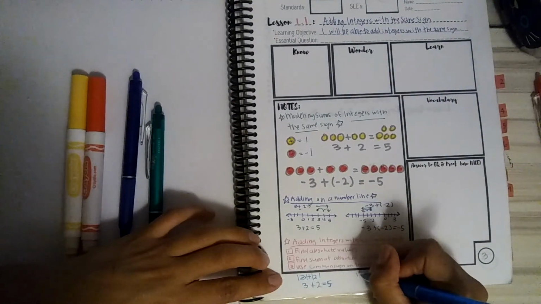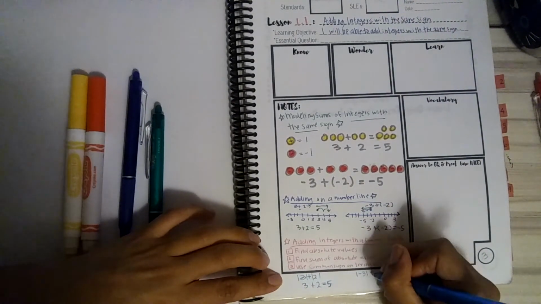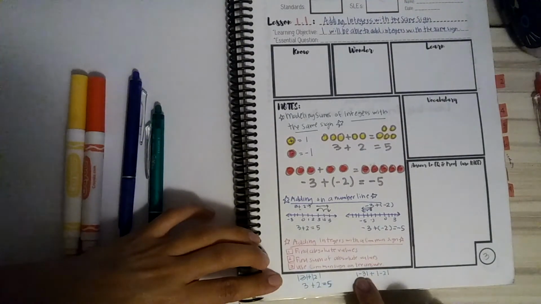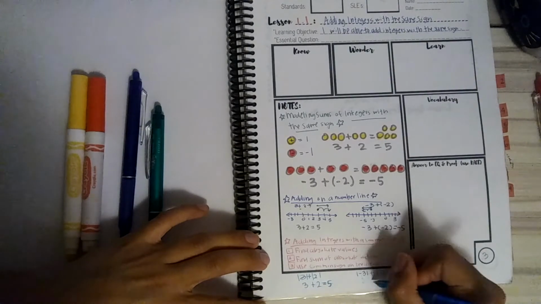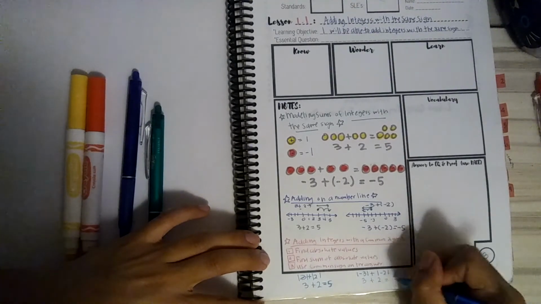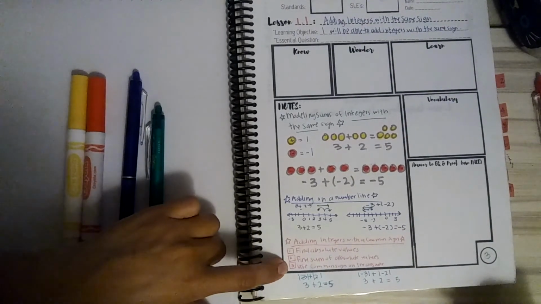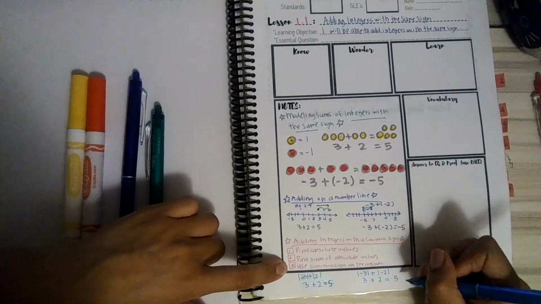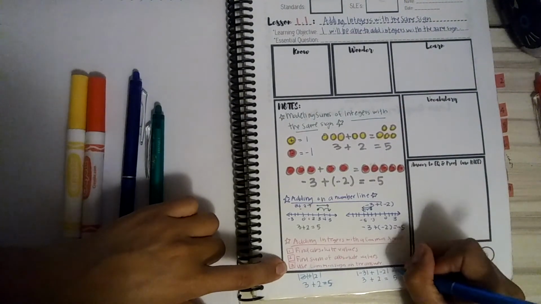If I do -3, absolute value of -3, and then plus absolute value of -2, again, distance from -3 to 0 on the number line is just 3, and then this one is a 2, so that gives me 5, but step number 3 tells me that I have to use a common sign. They both have a negative, so therefore the answer is going to be negative. So in this case it is -5, okay?